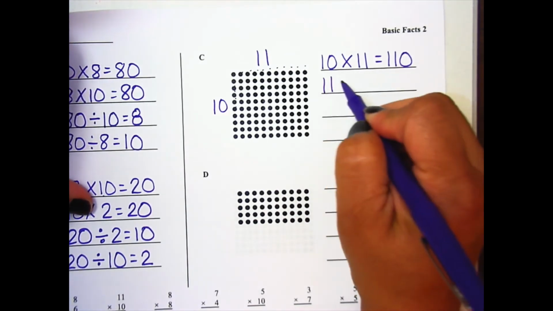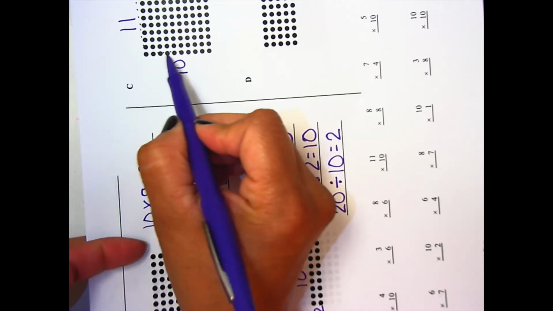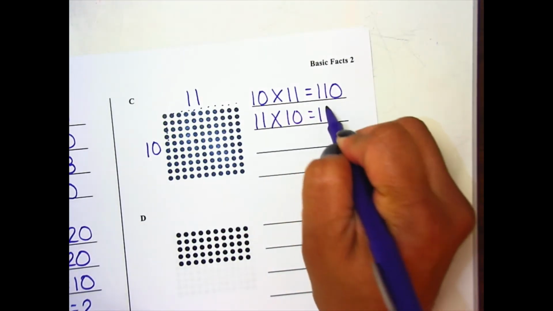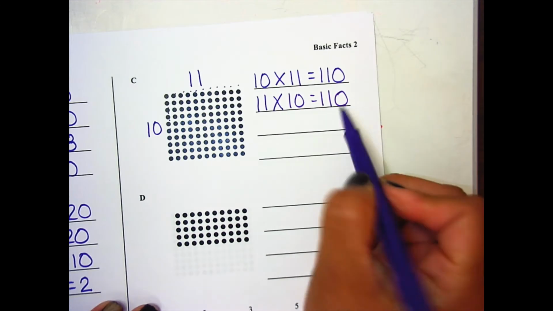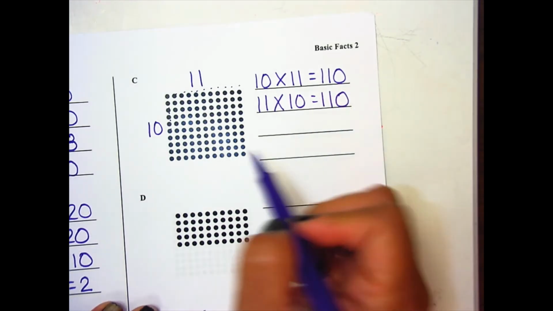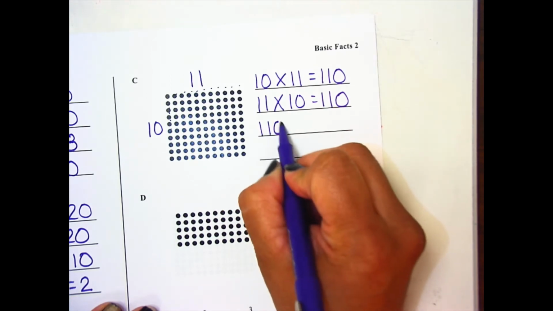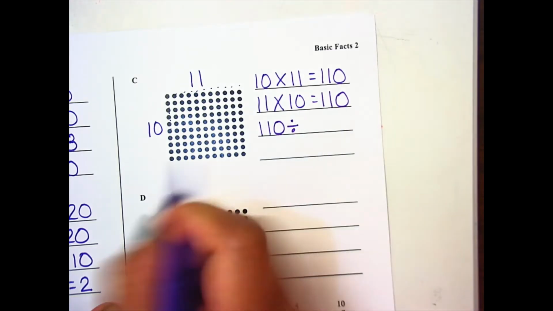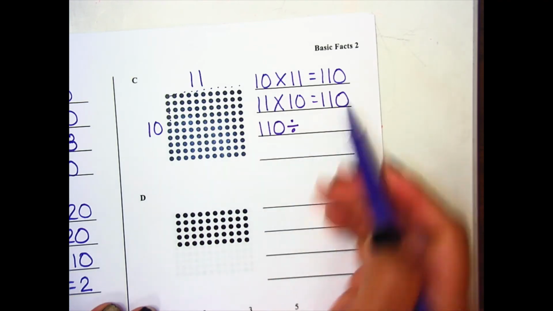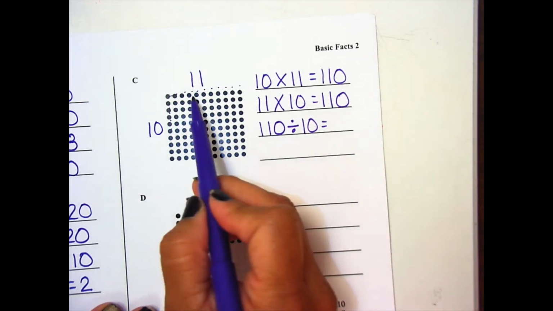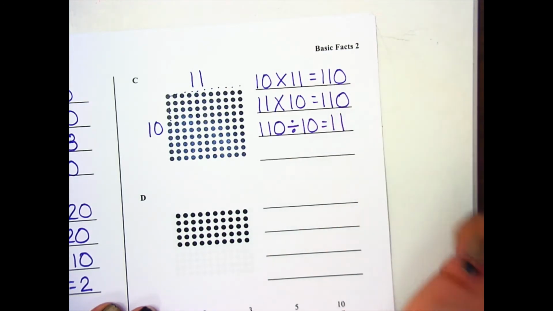If I turn it this way, I still have 11 rows. I have 11 rows times 10 in each row. So 11 times 10 equals a product of 110. Now we're going to take our product. Our product is our total. That's how many we have in all. We're going to take our 110. That's our dividend. We're going to divide it by the number of rows, which is 10. That's our divisor. And our quotient is 11 because I have 11 in each row.